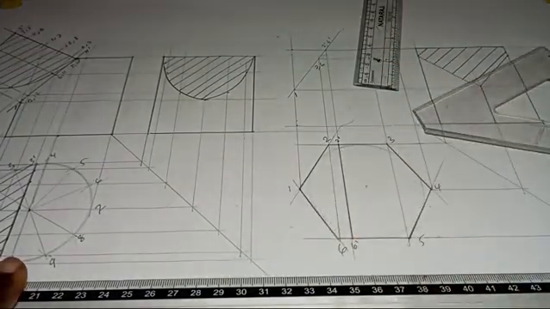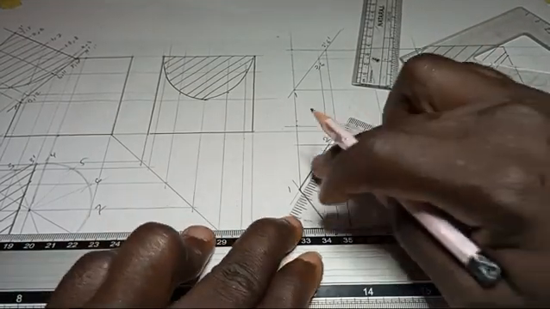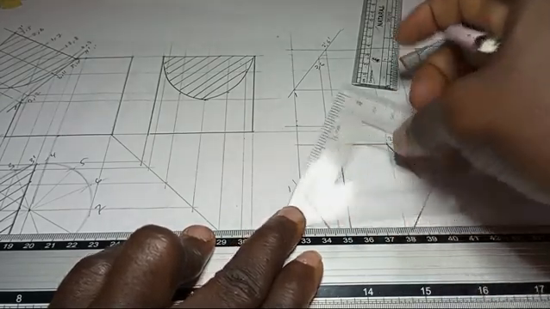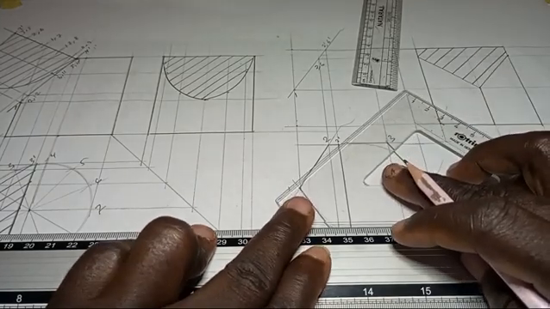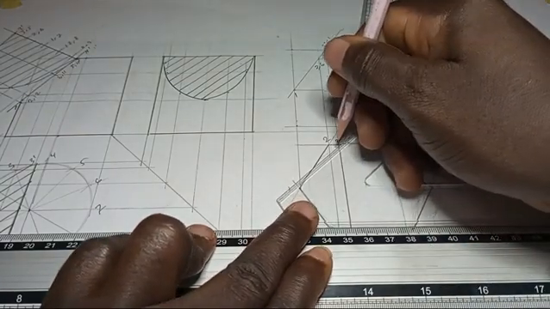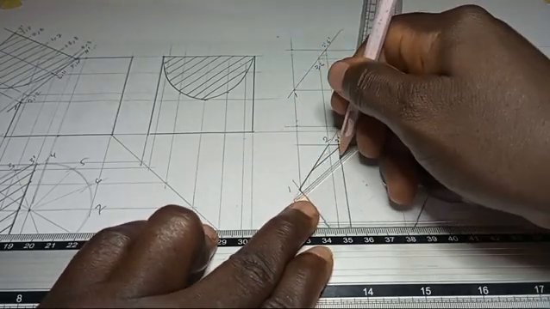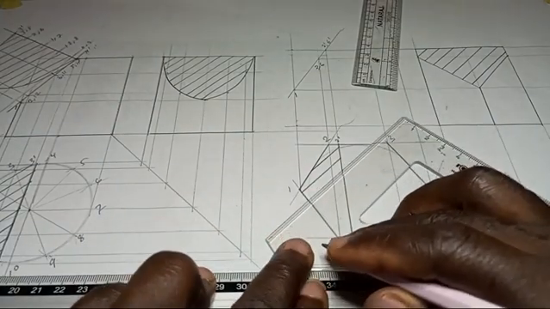If you use the 60 degrees set square, look at it now. You see that it is parallel to this line, and it is wrong for your section line to be parallel to any of the sides of the object. So let us section with 45 degrees. Section this. Section it just like that.